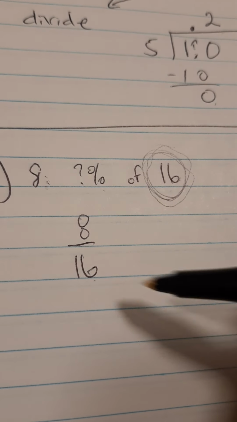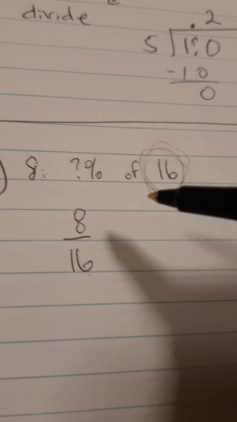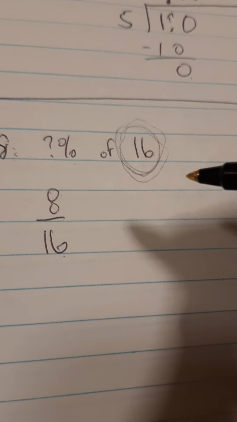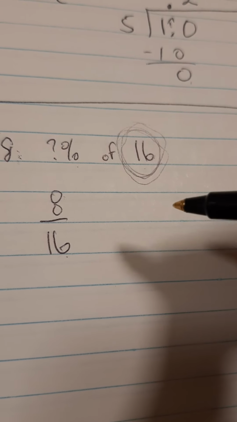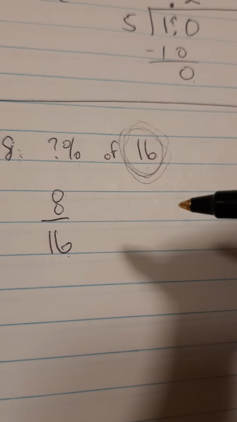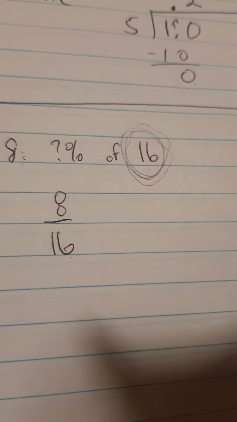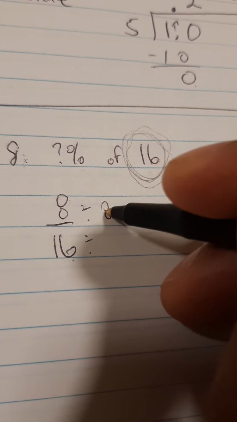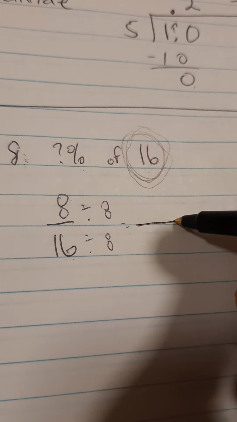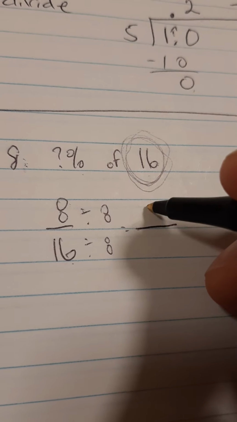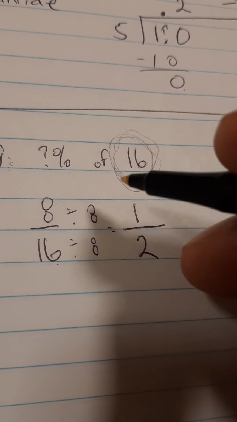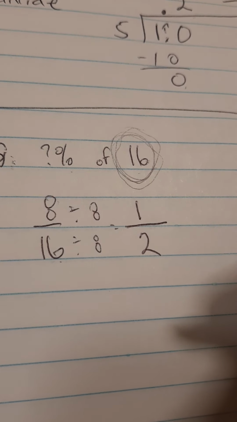So now we have 8/16. Now we want to reduce. So 8/16, I'm looking at 8 and 16. They're even numbers, so I could reduce by 2. We could go higher than that, can't we? Could reduce by 4. I think we can go even higher than that. And if you look at your times table or use your calculator, you'll see that you can reduce 8/16 by the number 8. 8 divided by 8 is 1. And 16 divided by 8 is 2. So 8/16 can get reduced to 1/2.